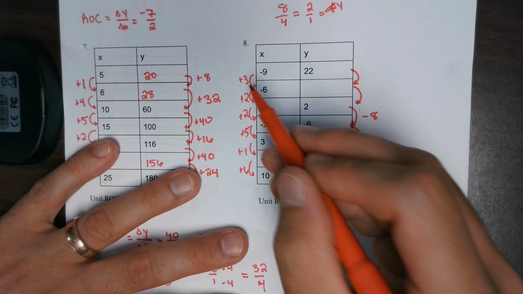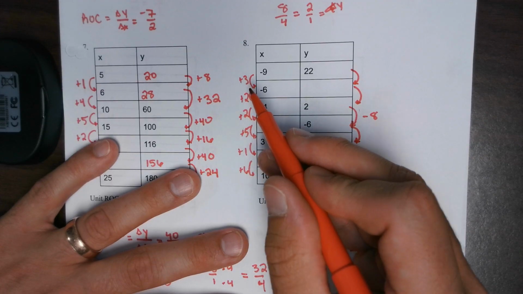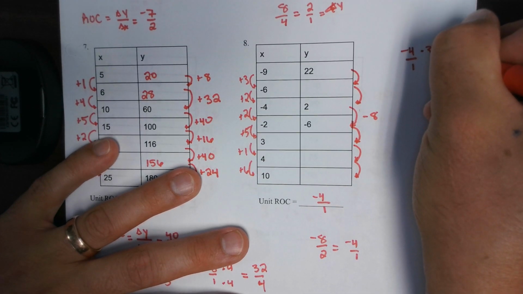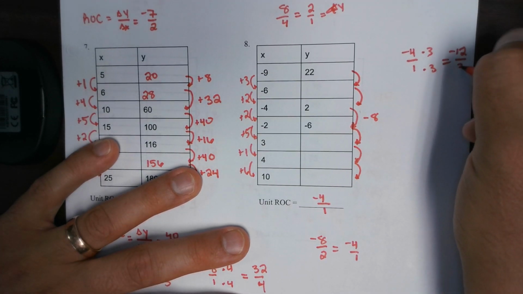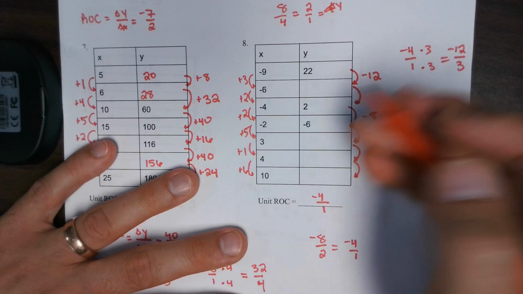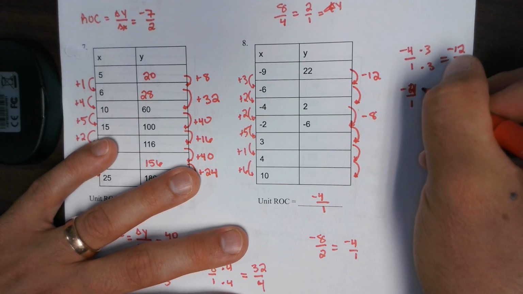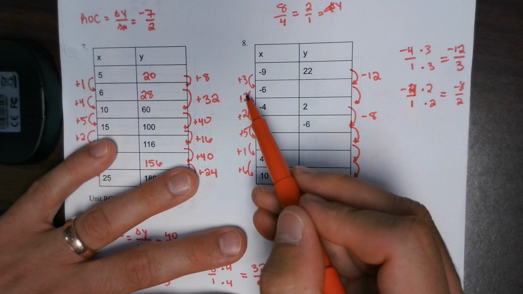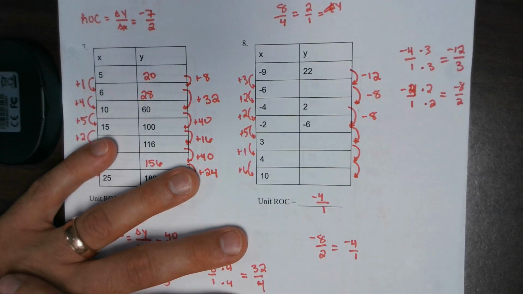So for the 3, we know for every 1x we're moving negative 4y. So for the 3, we're just going to multiply that by 3. So negative 4 times 3 gets this rate of change to be negative 12 y's for 3 x's. So I know I need to subtract 12 there. Okay, how about for 2? Well, for that rate of change of negative 4 over 1, I multiply it by 2, I get negative 8 divided by 2. So that means for 2 x's, I'm going down 8, which is what we used to find the rate of change in the first place.